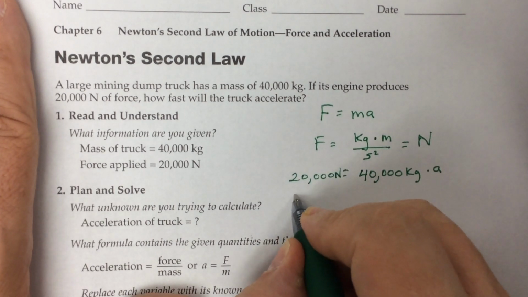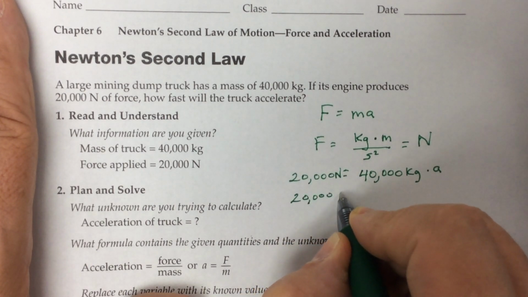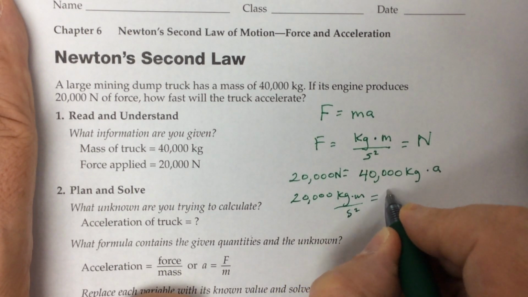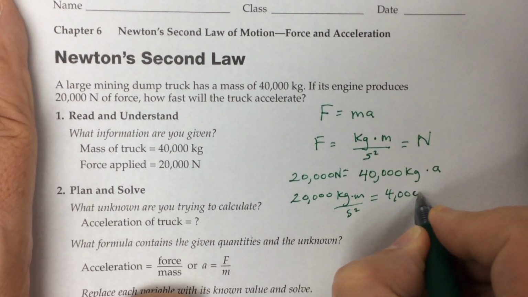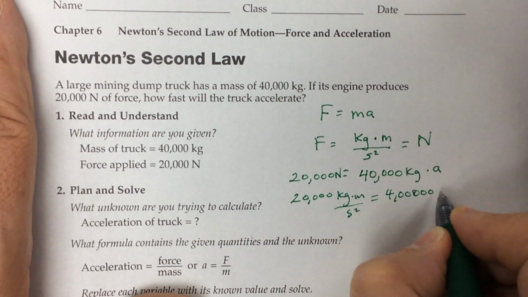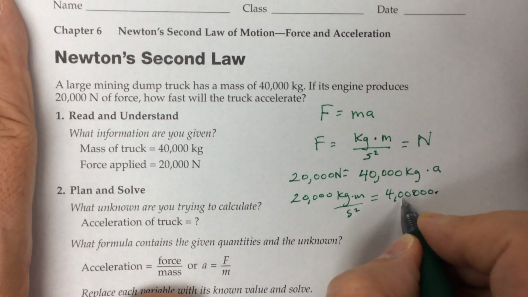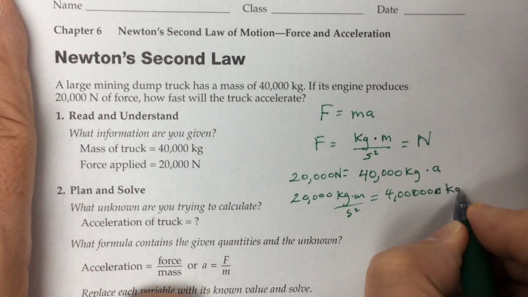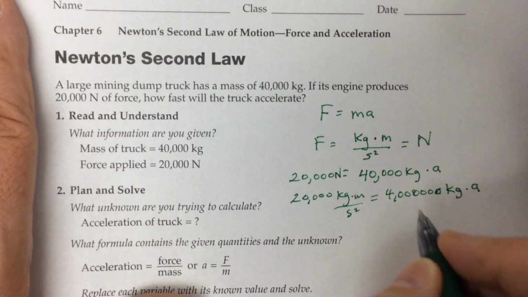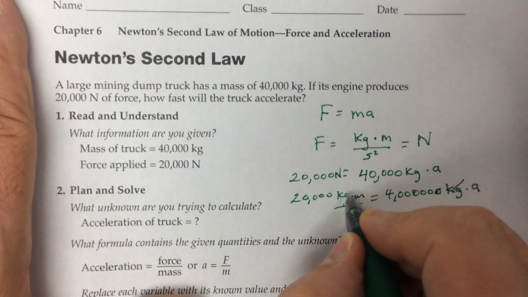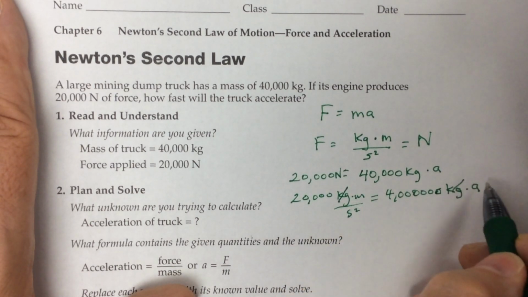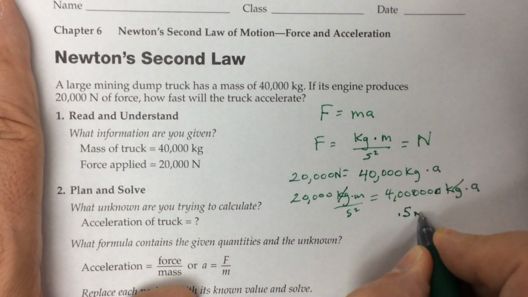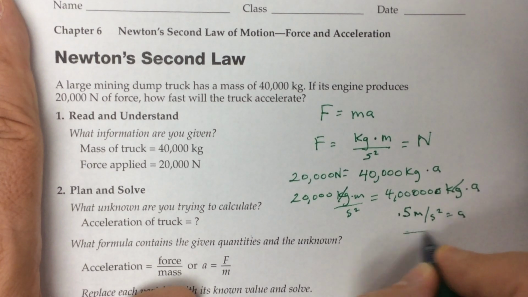So if I rewrite this, it is 20,000 kilograms times meters over second squared equals 40,000 kilograms times A. Then kilograms will cancel with kilograms. Your answer will be in meters per second squared, which is what you want. So 20,000 divided by 40,000 is 0.5 meters per second squared equals acceleration.